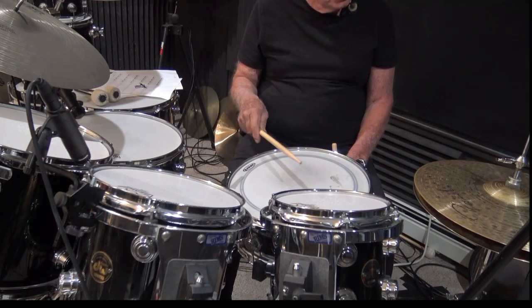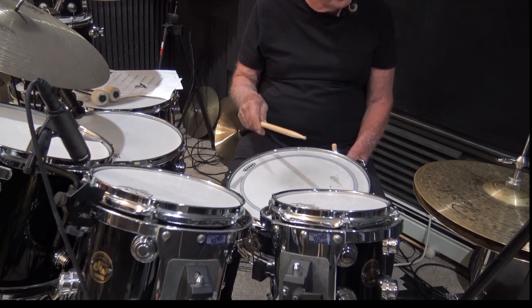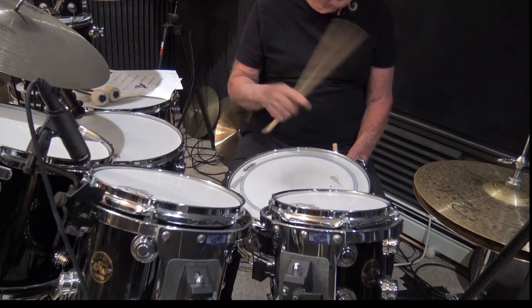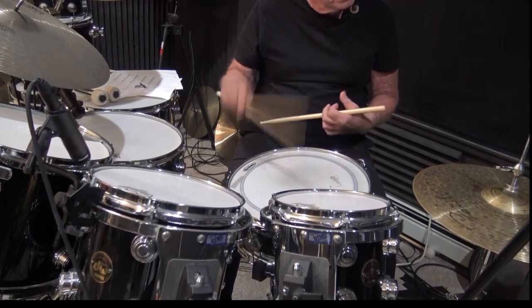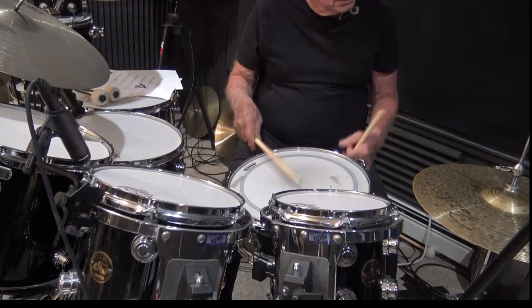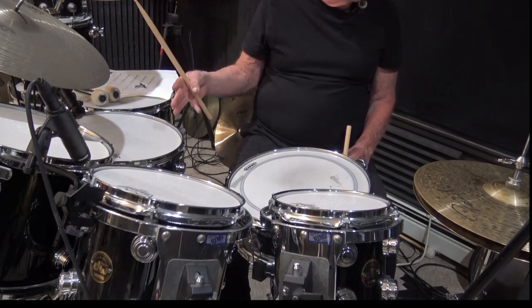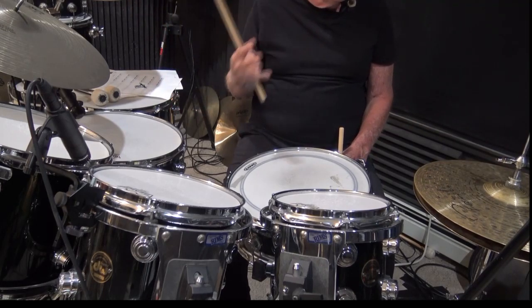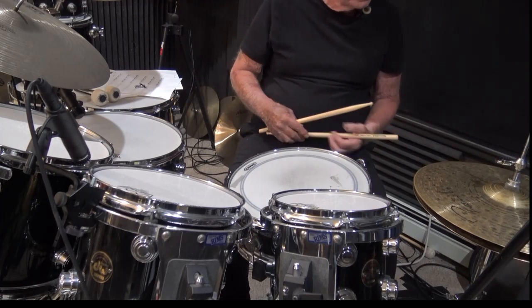The third one, 3 and then 4 is clean. I could have reversed it, but I'd rather do it like that. You do 1 measure or 4 measures or whatever you feel good about with the right hand, and then you do it with the left.